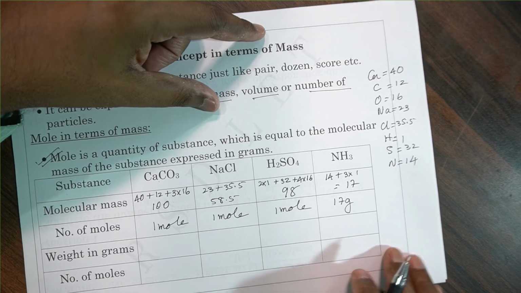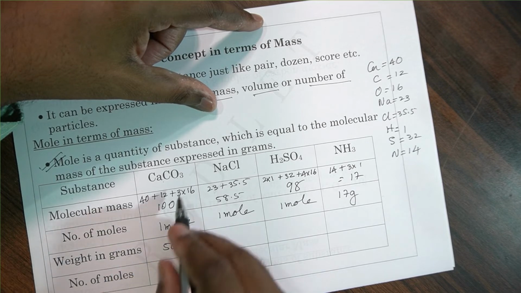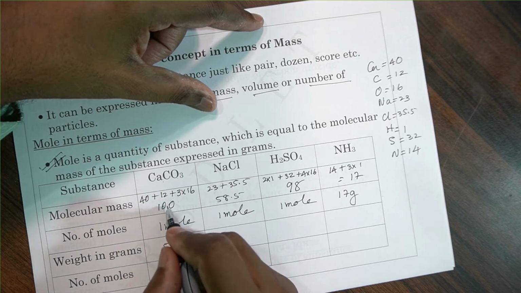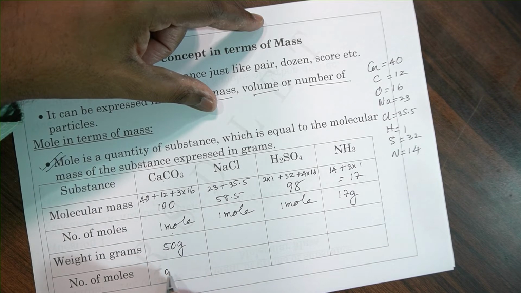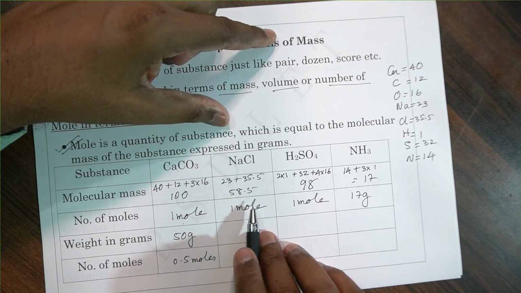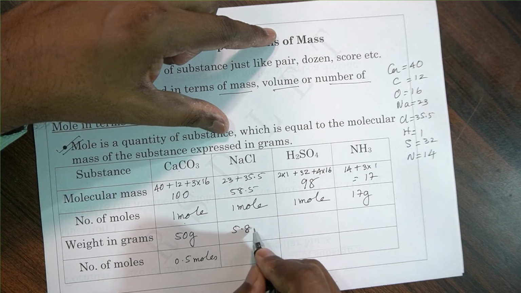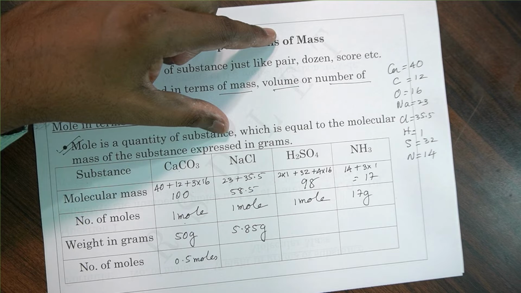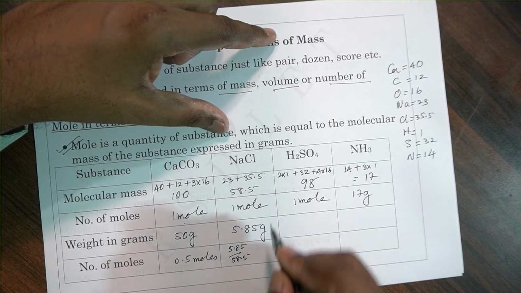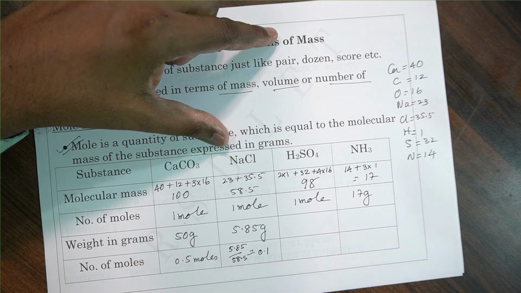So the weight in grams, let us take a certain weight in grams. Example, if you take 50 grams of calcium carbonate, how many moles will be there? 100 grams has 1 mole, so 50 grams will have half of that, 0.5 moles. Okay, are we following? Now same way sodium chloride, 58.5 grams is equal to 1 mole. Suppose I take 5.85 grams, how many moles are there? You can take it as 5.85 divided by 58.5. The weight in grams given divided by molecular mass is equal to 0.1 mole, right?